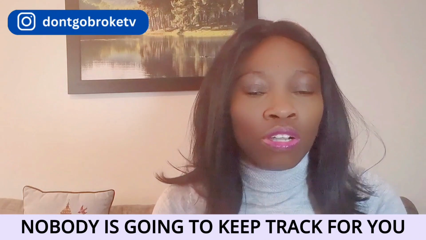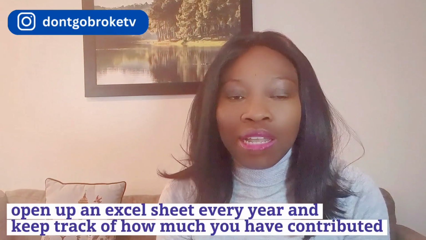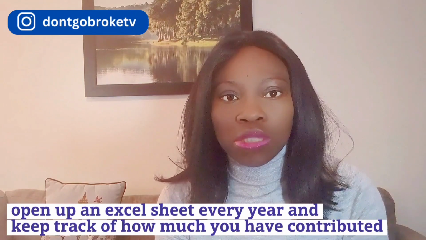So try and keep track of your contributions to an RESP, because nobody is going to keep track for you. The government is not keeping track. Your bank is not keeping track. So open up an Excel sheet every year and keep track of how much you have contributed to your child's RESP, so that you're not going above the limit and you're not paying that 1% fine per month.